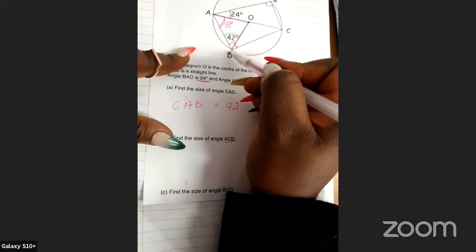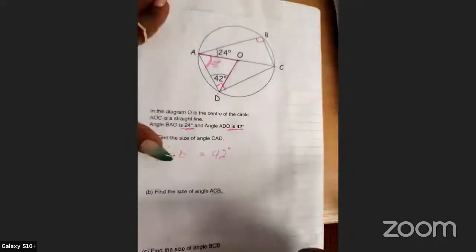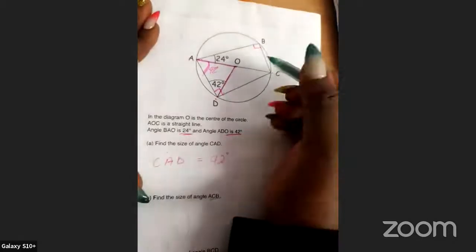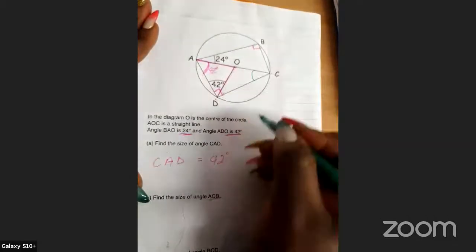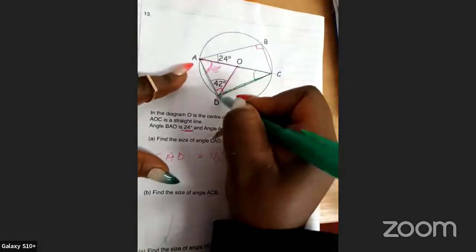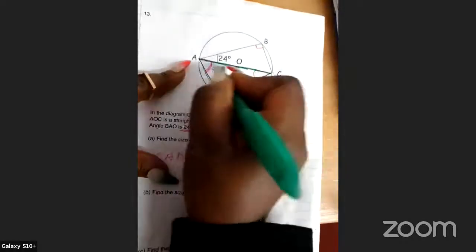All right, so the angle ACD is going to be quite simple for this one as well. This is the angle they're asking for. What we know is that this, let me put it in green, is a right angle triangle.